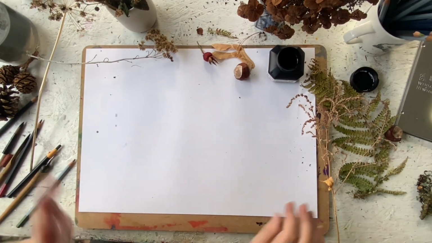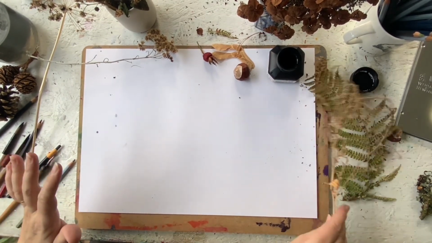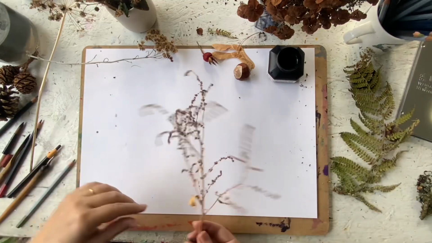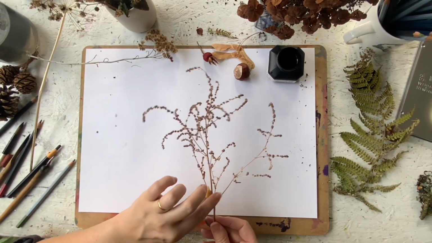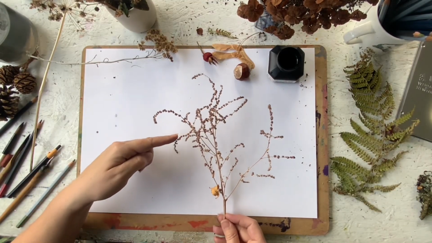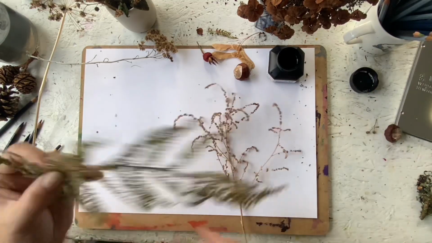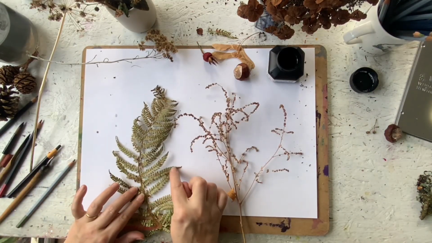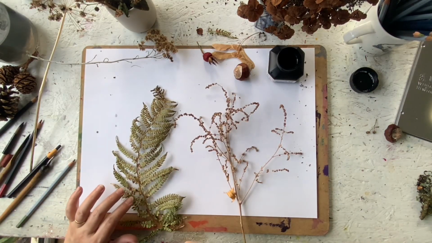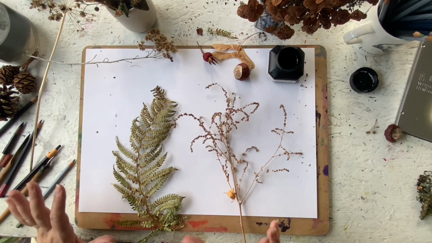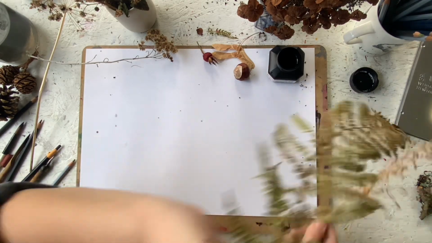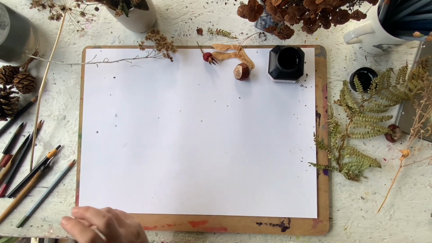So I've moved on to the paper now, and I'm quite interested in these curly effects, particularly the curl of the leaf and the curl of these seed heads. We've got the curl of the leaves, the fern leaflets as well. I quite like that. So let's have a go at making some curls.